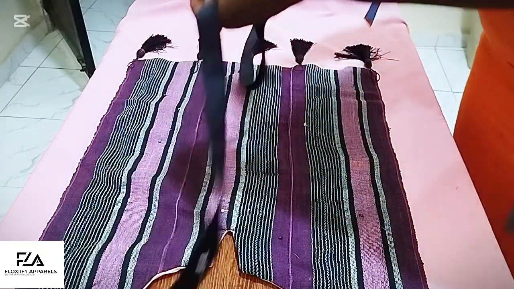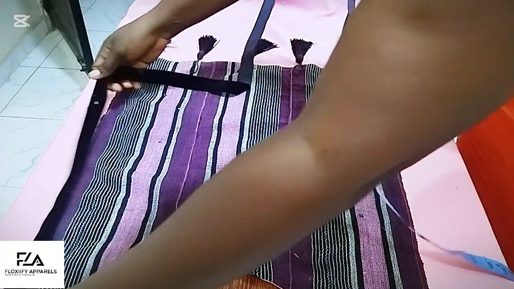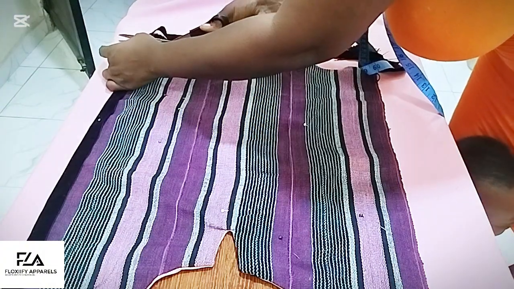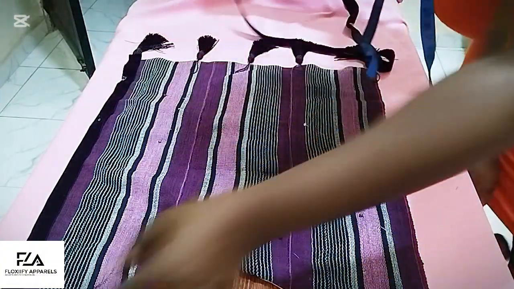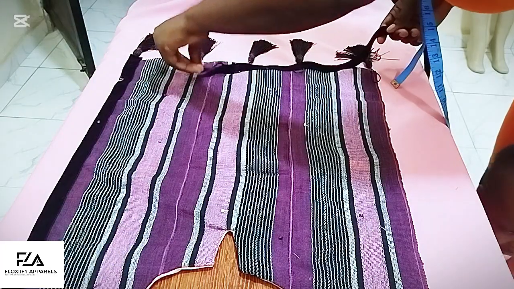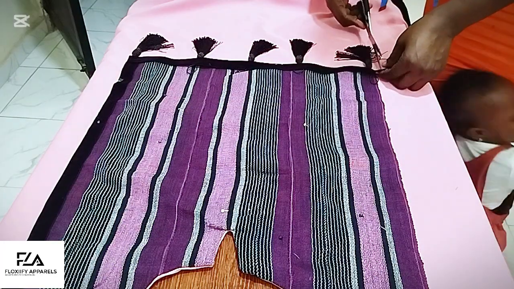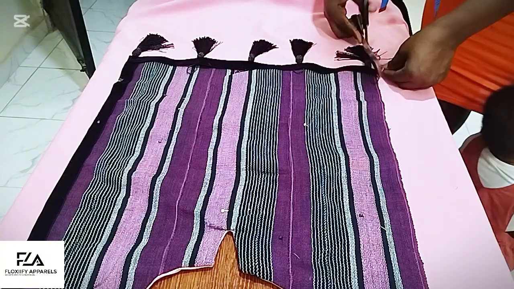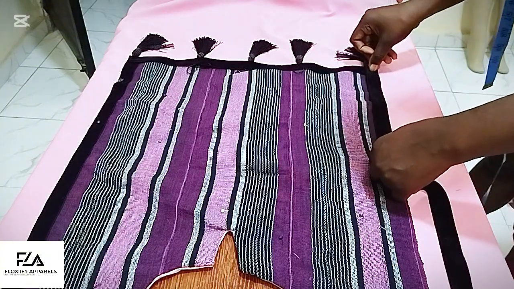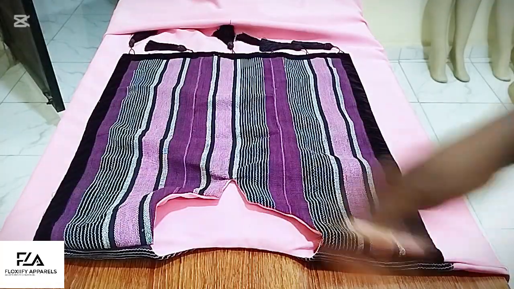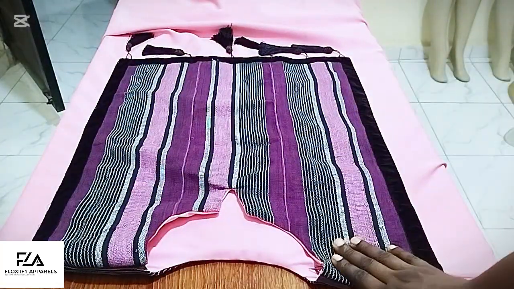So then I'm going to bring out my suede bias, and I'm going to be putting it on top of the asoke, just the way you see me. Then cut on one side. Make sure the suede bias is covering the stitches of the asoke and that of the fringes, just the way you see me do. So I cut them, and I'm going ahead now to sew on it.